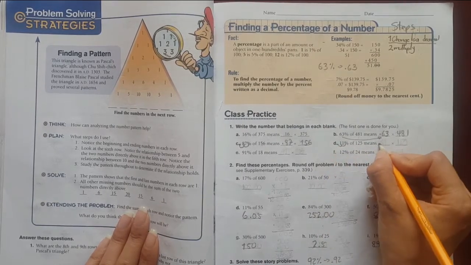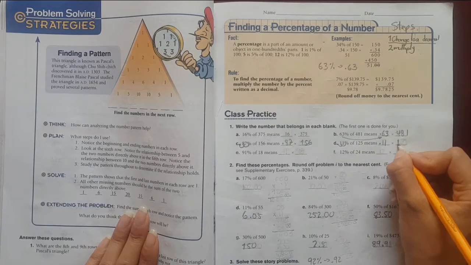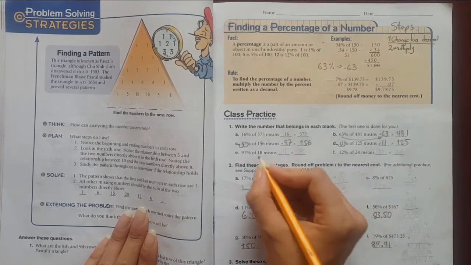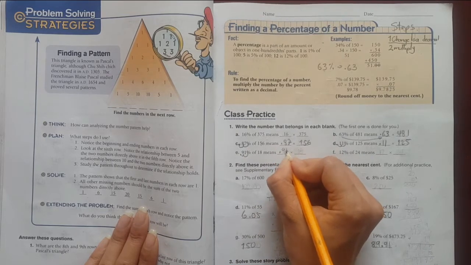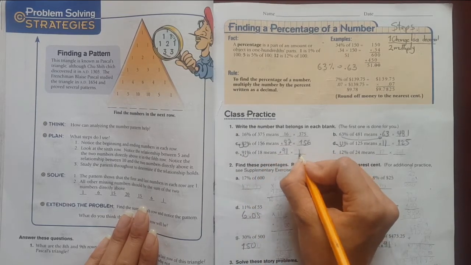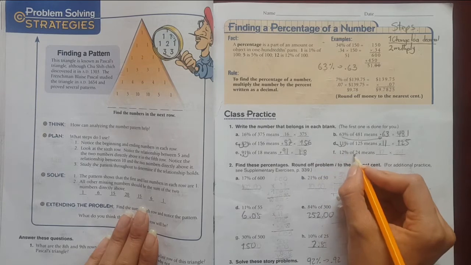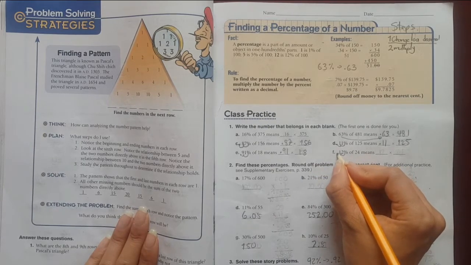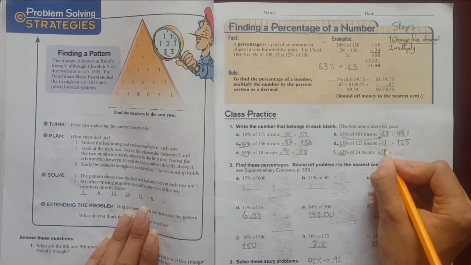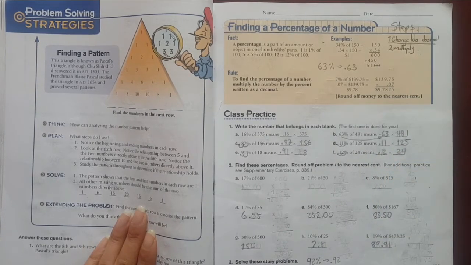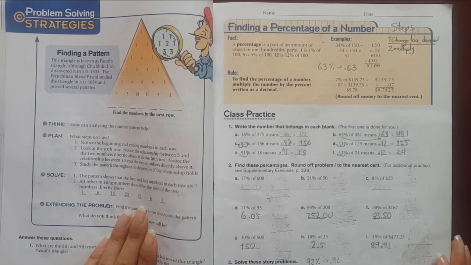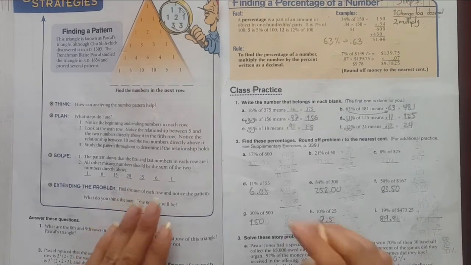Twice, so 0.11, and I will multiply it by 125. Here, and I move it twice, and here will be 0.91, and I will multiply by 8, right? Here, I will move it twice, it will be 0.12, multiplied by 24. Can you see it? Now, we are going to apply it. Ahora lo voy a aplicar.